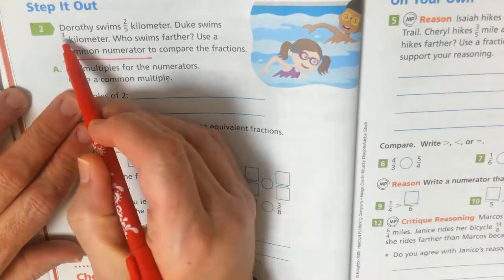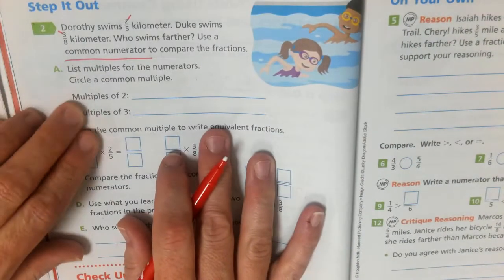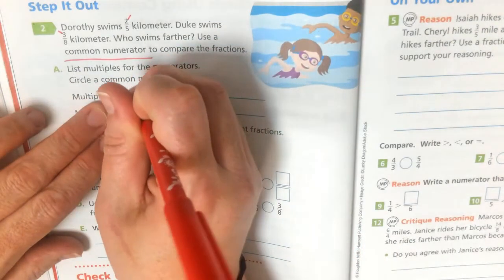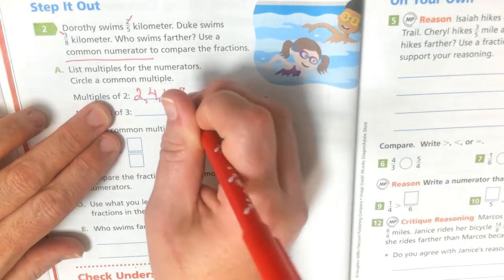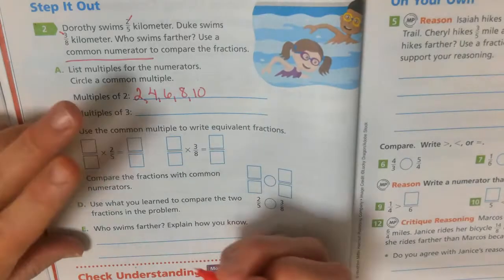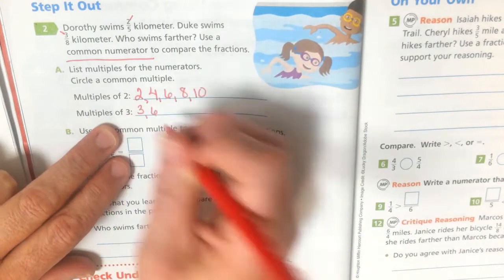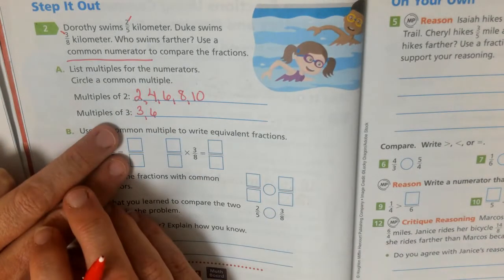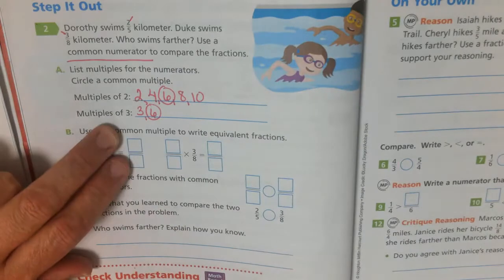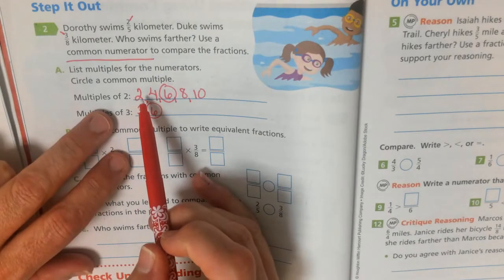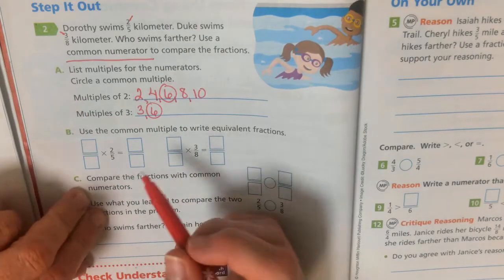So we've got 2 and 3, because we're using our numerators. Multiples of 2: 2, 4, 6, 8, 10. I'm going to list the first 5. Multiples of 3: 3, 6. Do I even need to get to the 5th one? No, I can see that 6 they have in common. If I multiply 2 by 3, I get 6, and if I multiply 3 by 2, I get 6.